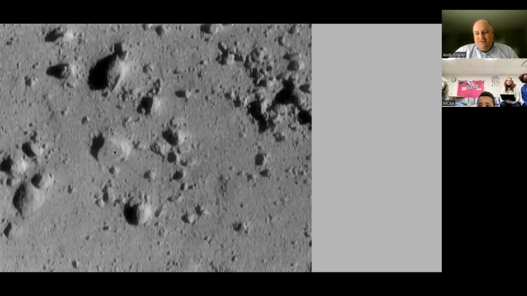Rubble pile asteroids are not solid. They are made up of several chunks, huge boulders all the way down to real fine dust, that stay together just because their own gravity keeps them together. So it wouldn't be difficult to go up to one of these things with a spacecraft and extend an arm and push it, and you would see material start pulling away from each other, and then it would all come back together again. It's a really bizarre thing, but that's kind of how it works.